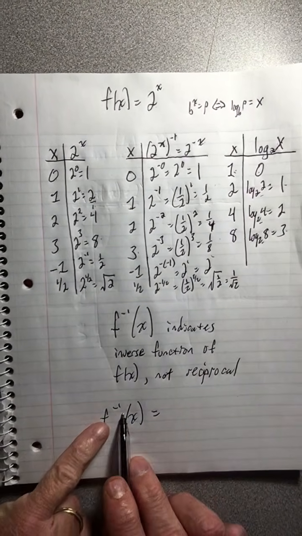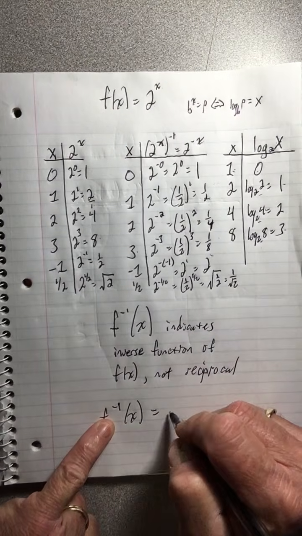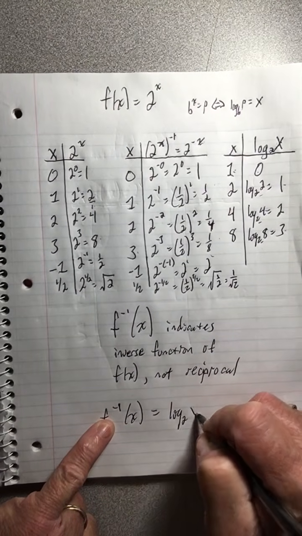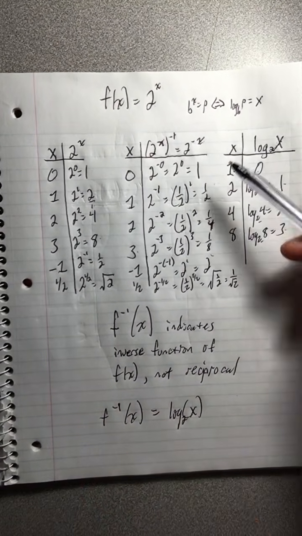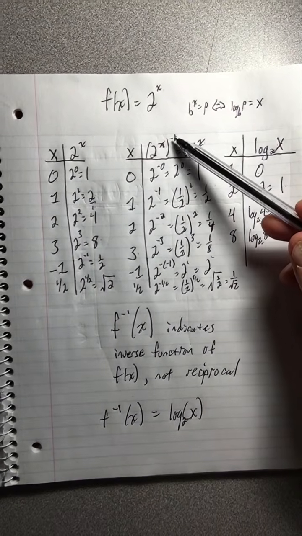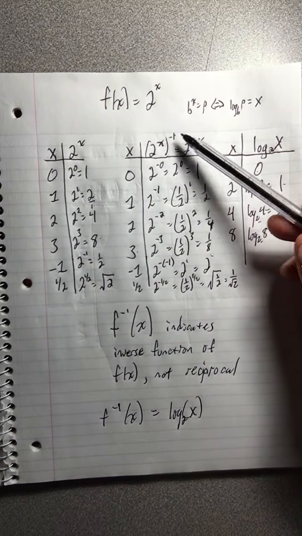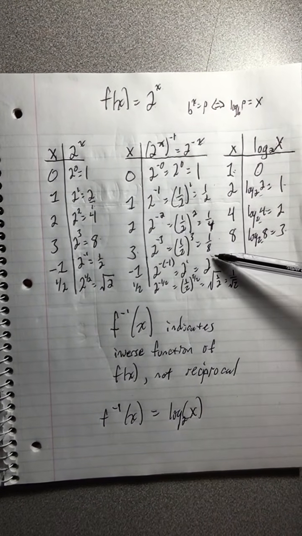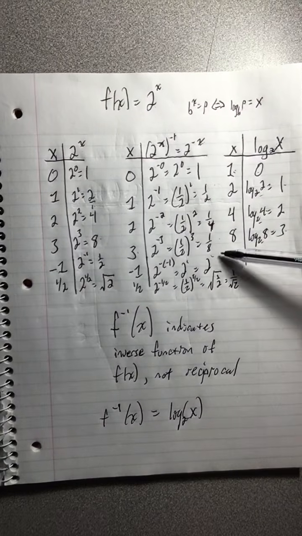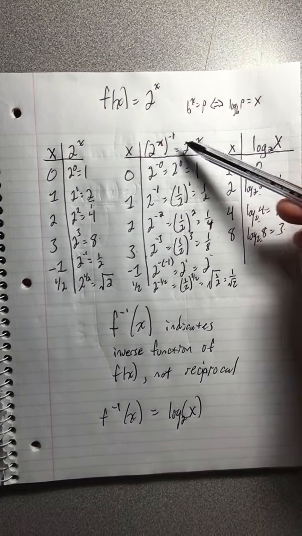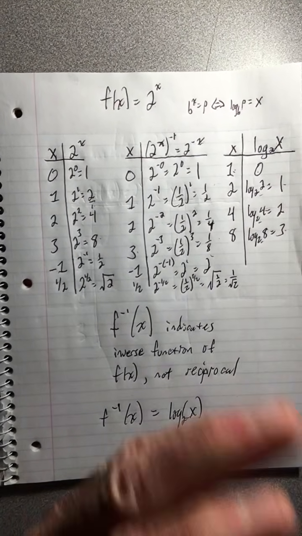So the inverse of f is log base 2 of x. It's really tricky. You're used to this -1 notation meaning reciprocal. You should be. I mean, you've had that for years in school. So if you're used to that meaning reciprocal, good.